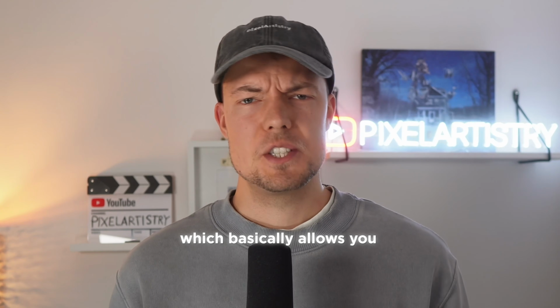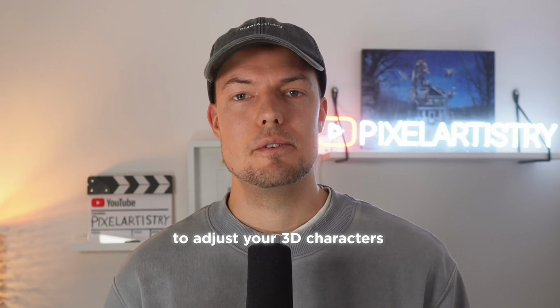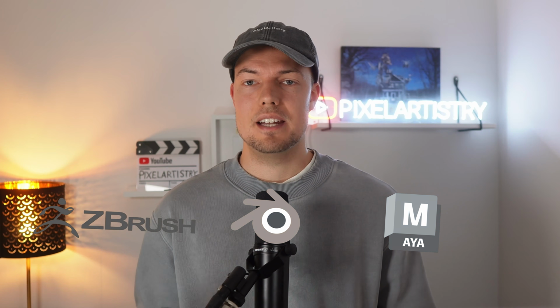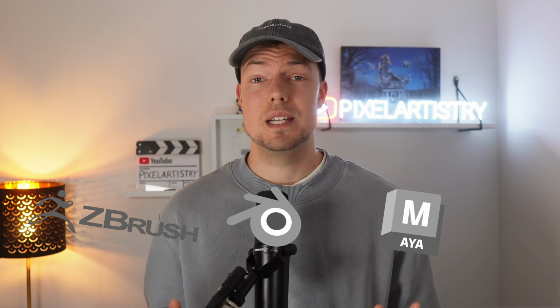So today I'm really excited to show you Rodin's new 3D editing feature, which basically allows you to adjust your 3D characters after you have generated them without the need to go, for example, into Blender or any other 3D software to fix any potential issues.